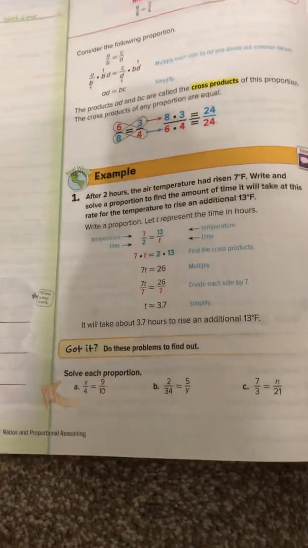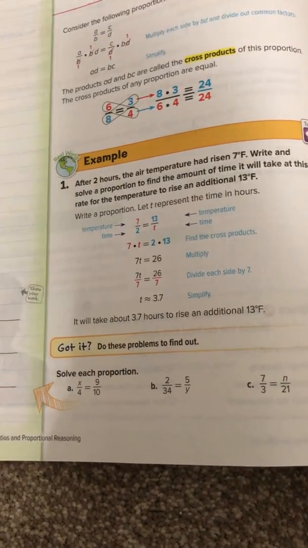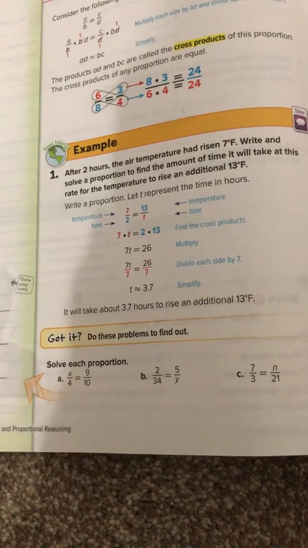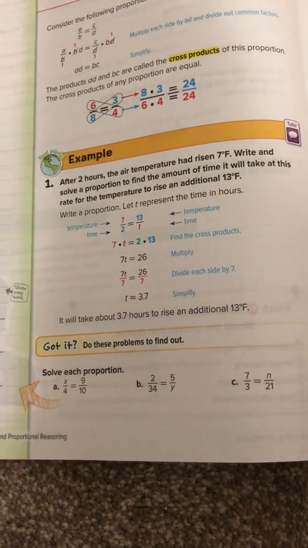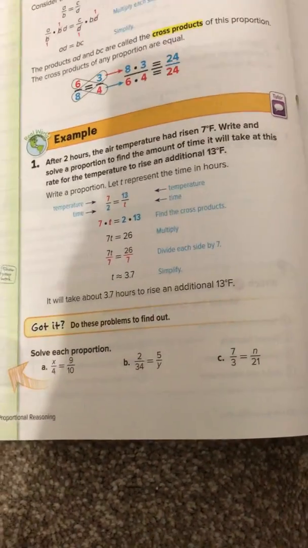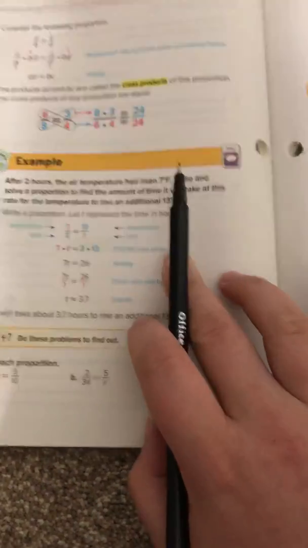Remember what I said about variables. If you don't know how to write a cursive letter t as a variable, choose a different variable. But your variables have to be lowercase and cursive. Find a variable that you can write and work on the others. And then to solve, we're just going to cross multiply.